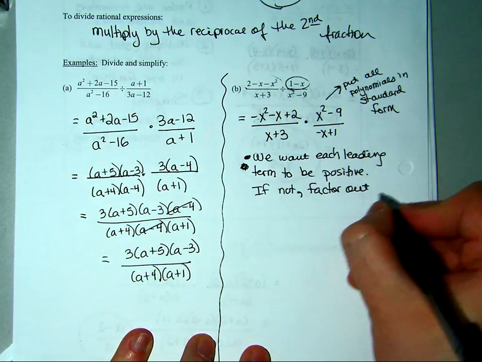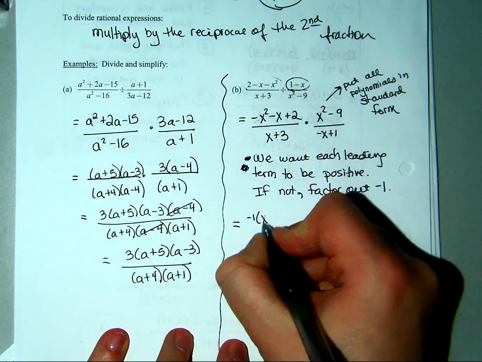So first numerator will become negative 1 times, in parentheses, x squared plus x minus 2. And I'll deal with that more in a moment. First denominator is still just x plus 3. Second numerator, I'll factor this more in a moment. I'll just leave it as x squared minus 9 for now. Trevor, what can I do in that second denominator now with that negative x plus 1? One more time. Good. Take out a negative 1, and we're left with x minus 1.